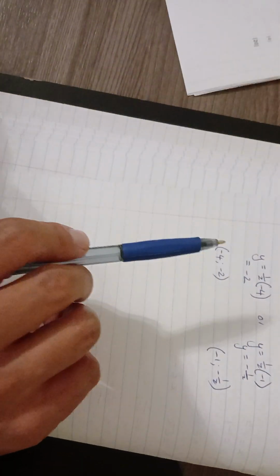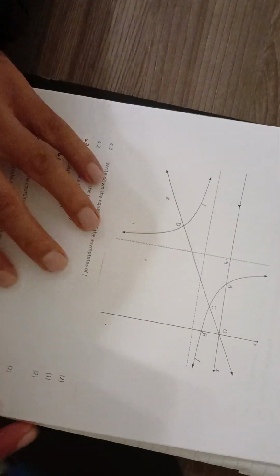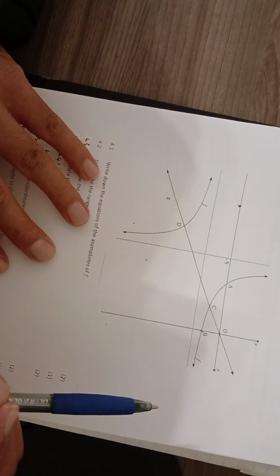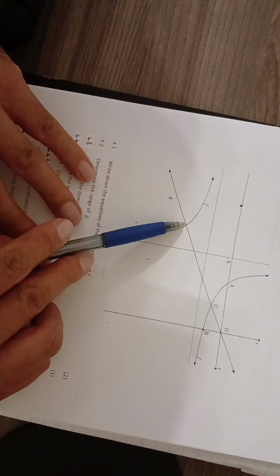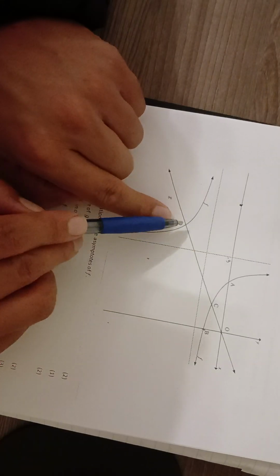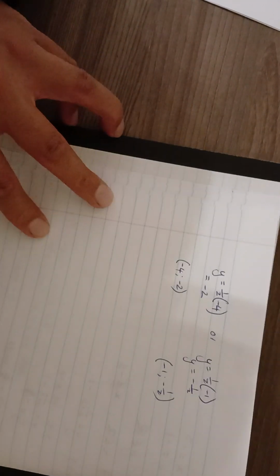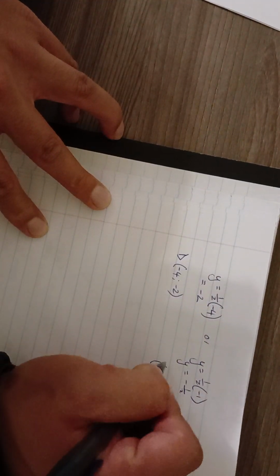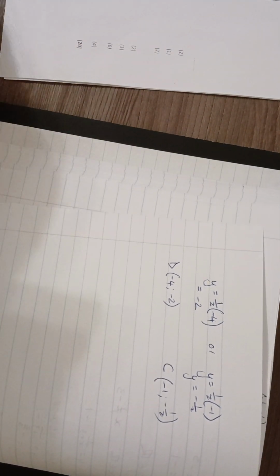Now we need to see which goes with what. So (-4, -2) would be these coordinates. We can see there's negative 3. So (-4, -2) has to be these coordinates. So let's label that. So that would be D and that one would be C. Right, 4.6.